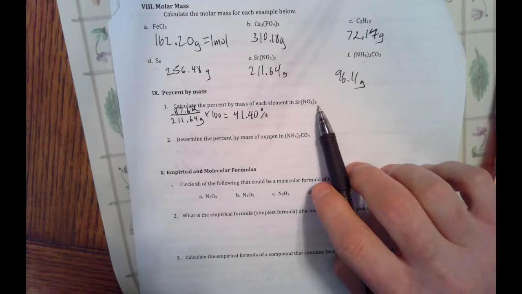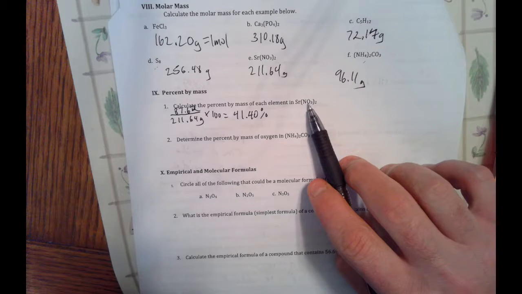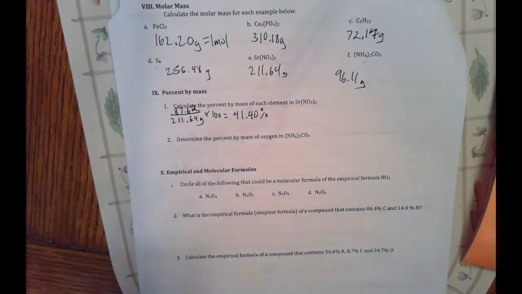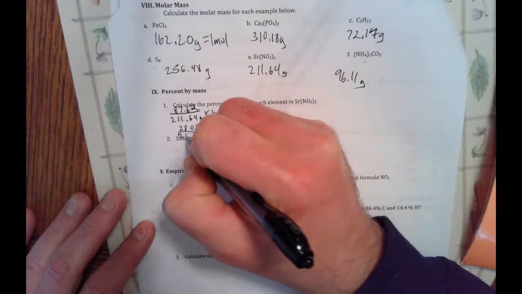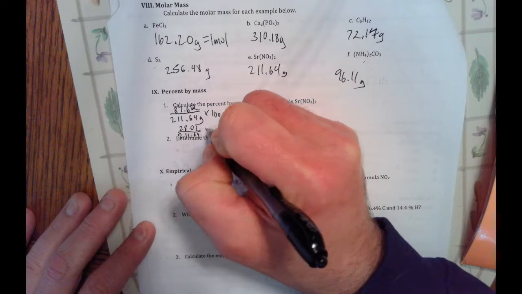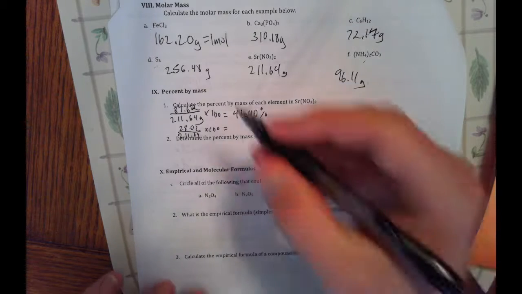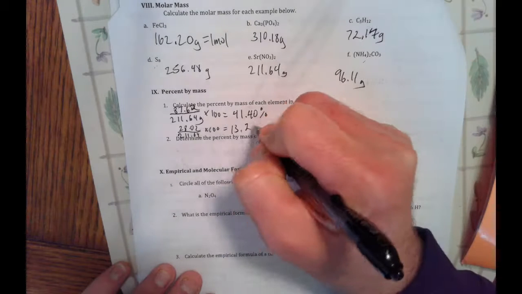Now we're going to do the nitrogen. So that's 2 times 14.01, which is 28.02. And we're going to divide that by the whole as well. And times it by 100. 28.02 divided by 211.64 times 100. The answer is about 13.2394. So 13.24. And then we got to do the oxygen.